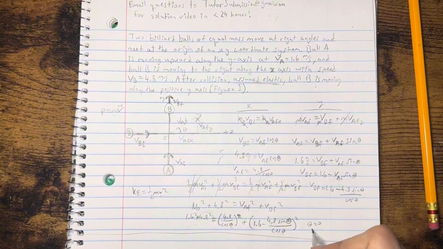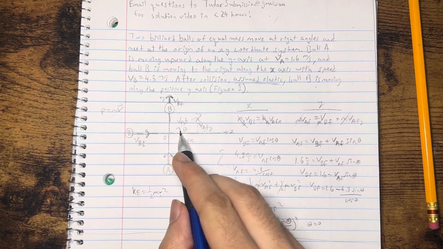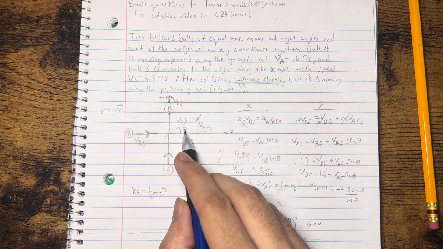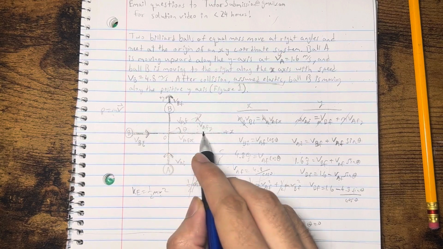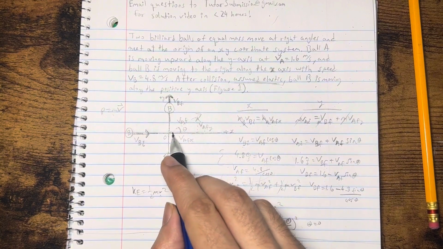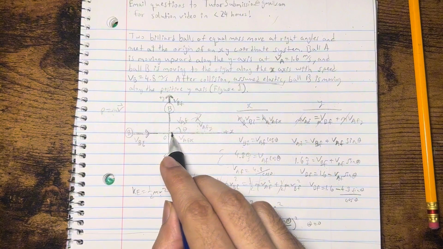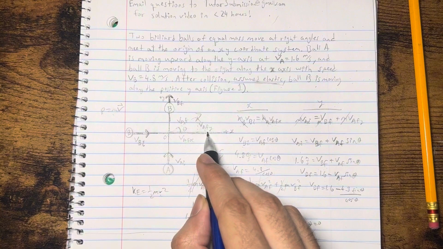Not only does that simplify a lot of things for us, but what it suggests is that if this angle is 0, then there's no triangle here, there's no angle, and basically ball A collides with ball B and then goes along the x-axis in the positive direction.